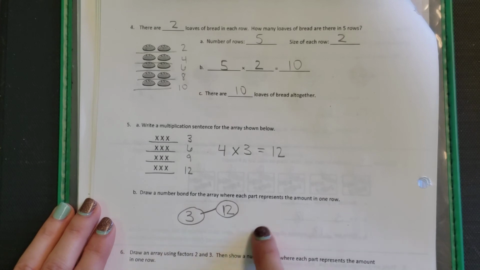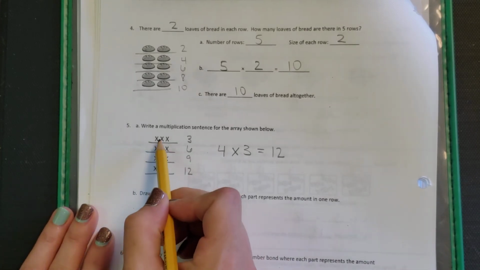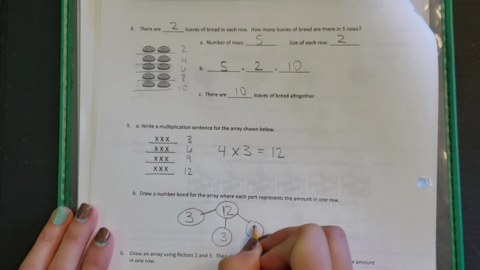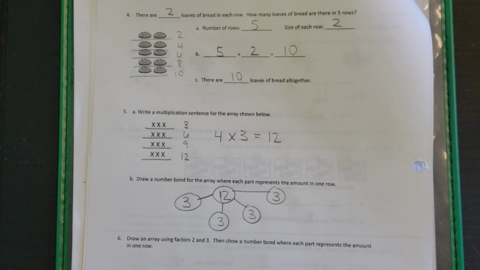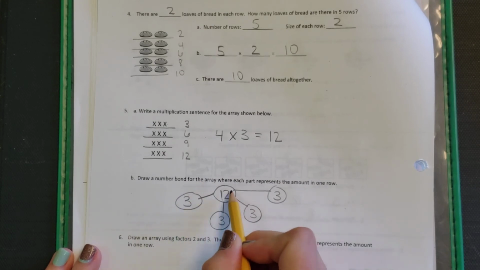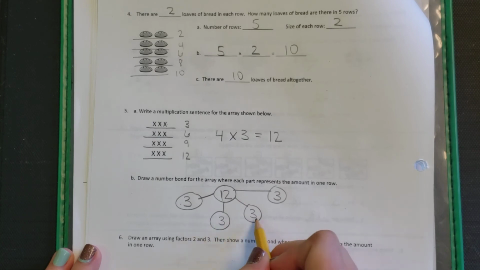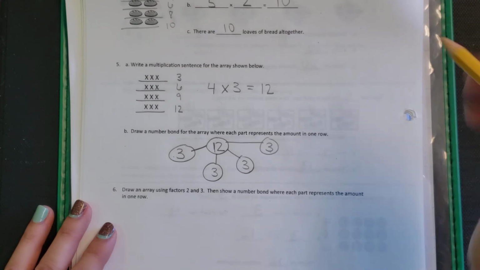Now, how many 3s do I need to make a total of 12? Well, we have it already right here. It took 4 3s to make 12. So I'm going to make 4 parts of my number bond, 4 equal parts, and they all have 3 in them. And then we can use our number bond to double check to make sure that we indeed have the whole represented here. So if I count by 3s, I should get this total if I did it correctly. 3, 6, 9, 12. Yes, I got to the total of 12, which works.